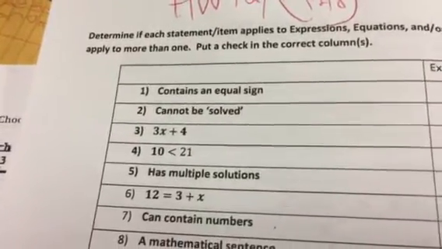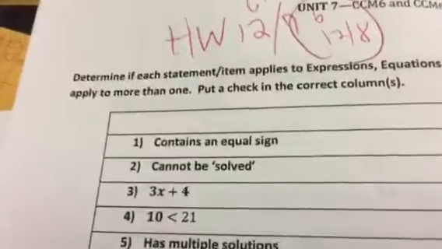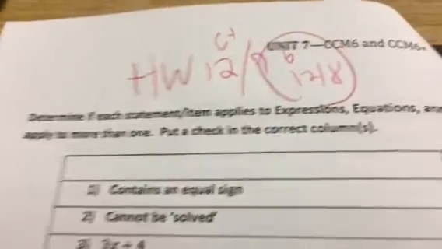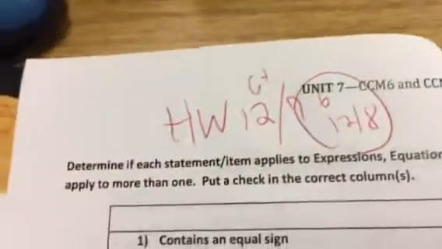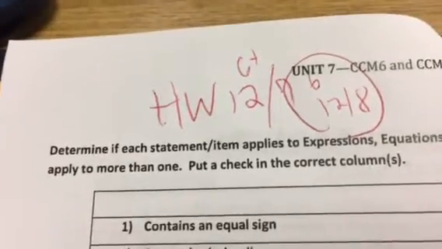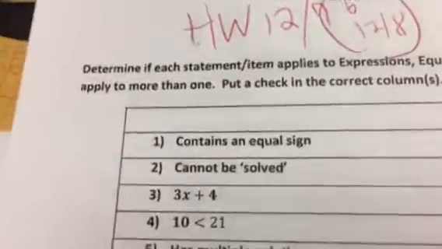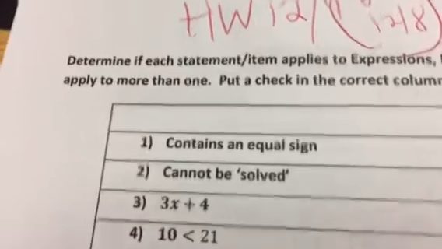I am on page 6 and the instructions say, determine if each statement or item applies to expressions, equations, and/or inequalities. Some statements may apply to more than one. Put a check in the correct column or columns. So number 1 says contains an equal sign.